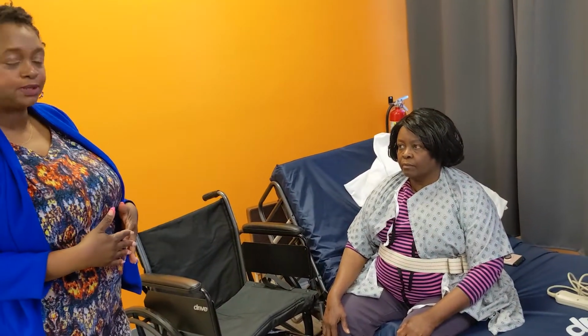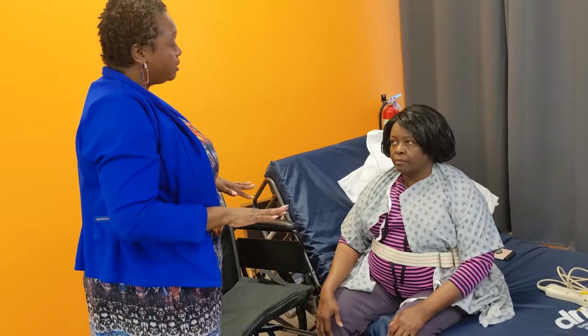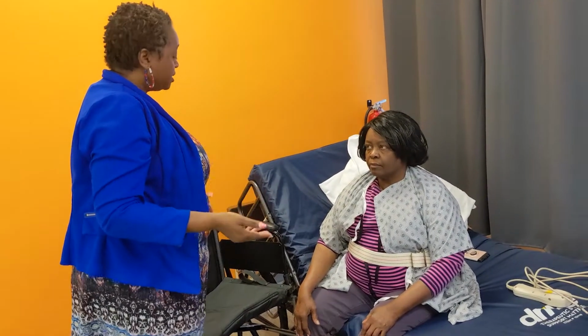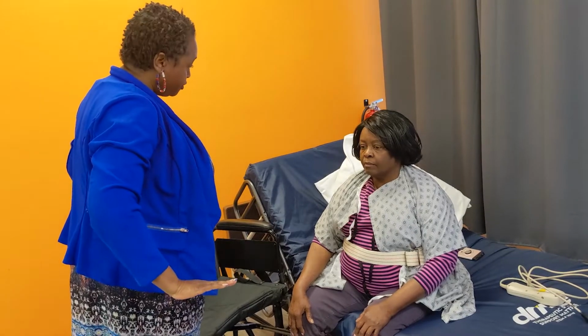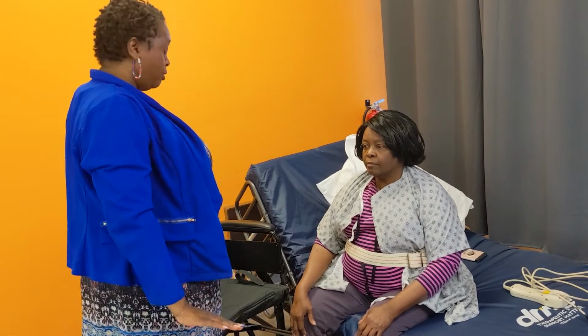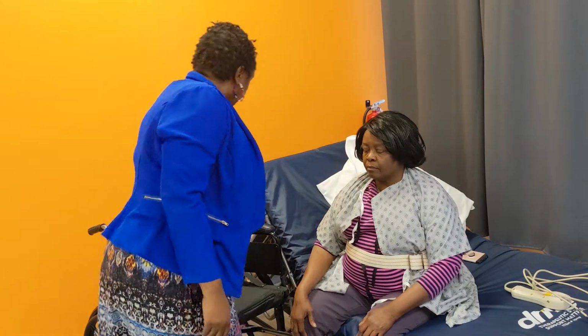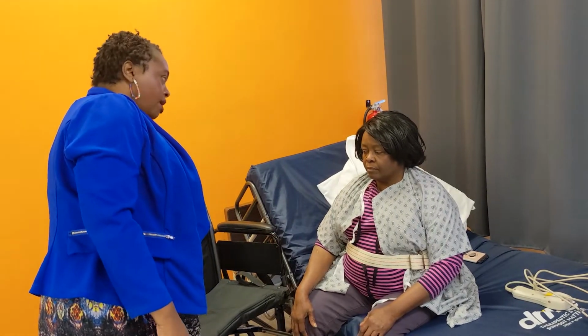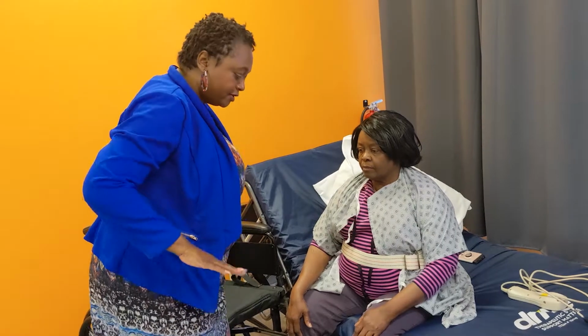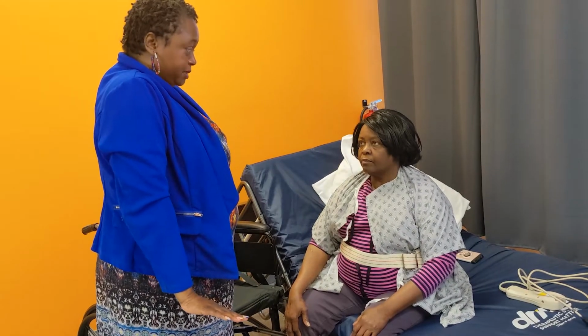And now here, I make sure I explain to the patient what's going to happen. So on the count of 3, and you could write these down, these are words you're going to say. On the count of 3, I want you to take both arms and push up. I'm going to help you stand up. Then I want you to take this arm and reach for this arm rest, okay? On the count of 3, you're going to push up. I'm going to help you stand up.